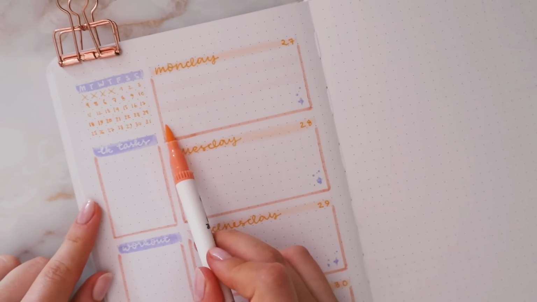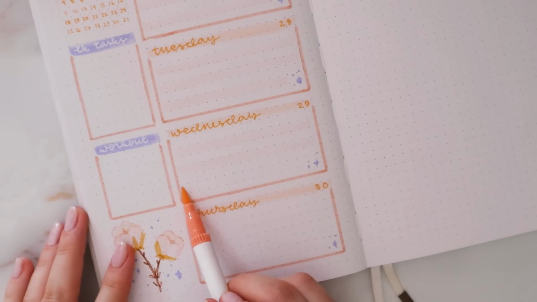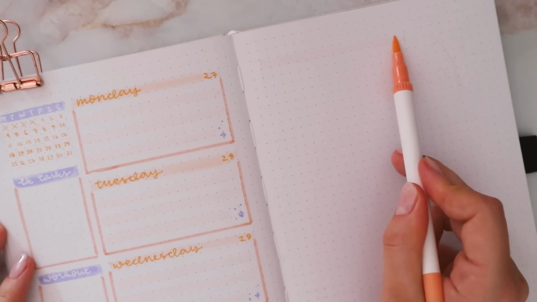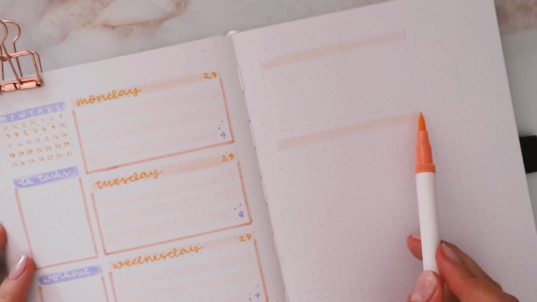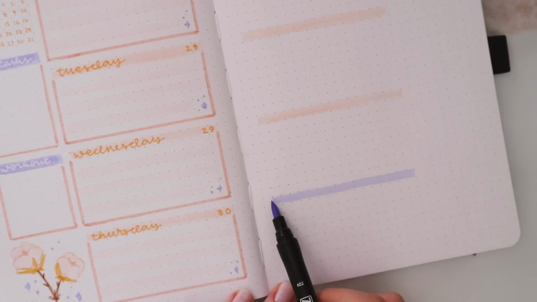Next I'm again coloring in every second line of my sections with that light peachy pink, and I just think it looks really good and more full, so then I do the same thing for the rest of my daily sections for Friday through Sunday on the right page, and I'm also adding a section for next week all the way at the bottom.